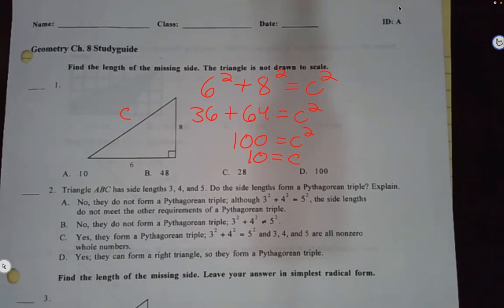We've gone over a lot of these already, haven't we? Yeah, I've been on this chapter for ages. I know.